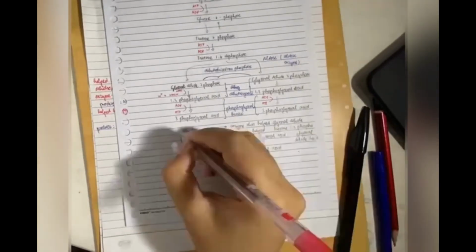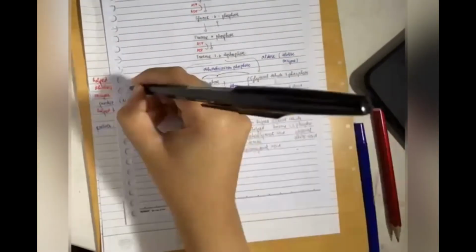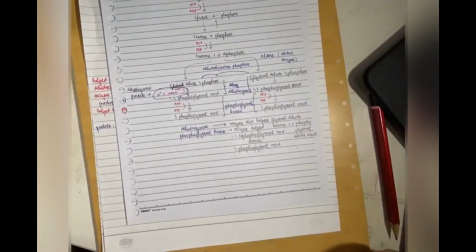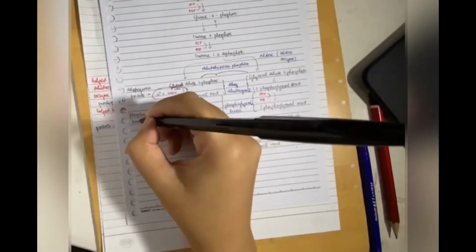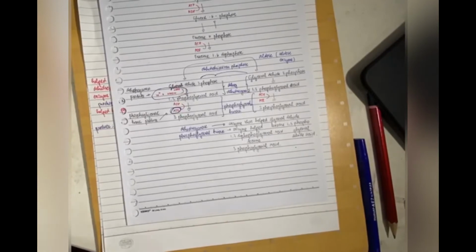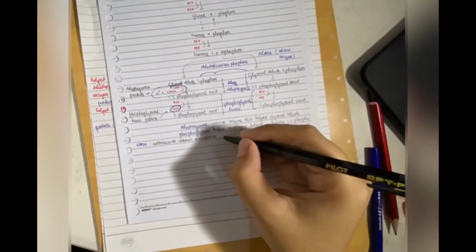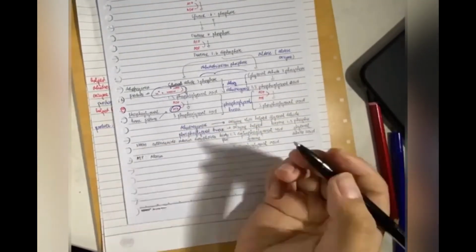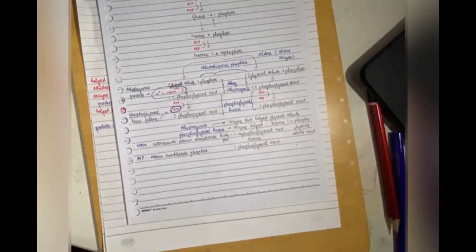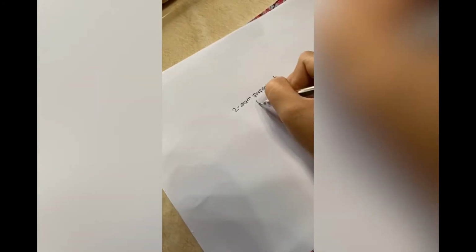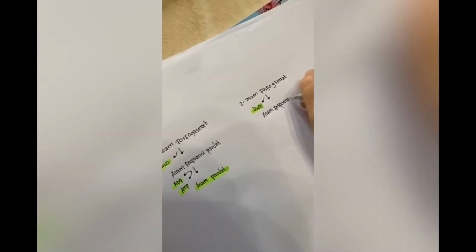dehydrogenase enzyme. Also 1,3-phosphoglycerol acid becoming 3-phosphoglycerol acid needs phosphoglycerol kinase enzyme. In this video, you can see what NADH is. So the end result of this glycolysis is 2 pyruvic acid, 2 NADH, 2 ATP, and 2 hydrogen.